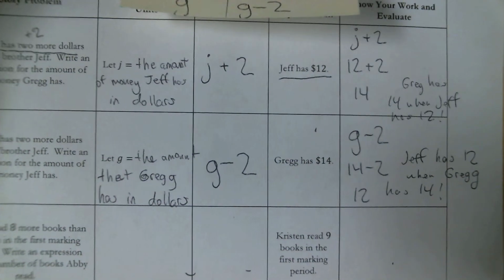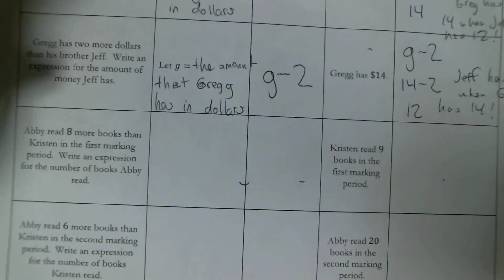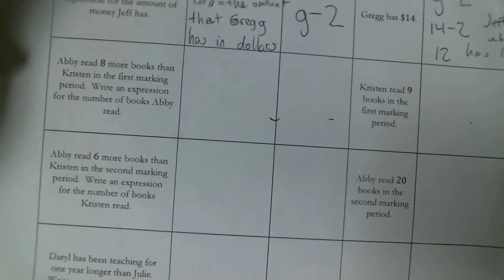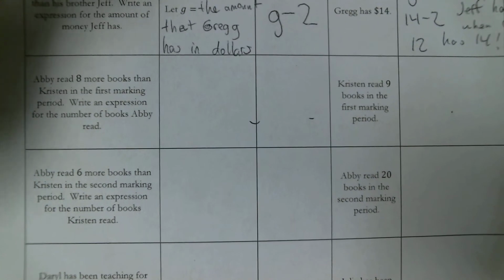Jeff has 12 when Greg has 14. Okay, so let's go ahead and see what we can do now. All right, we've got 2 new situations. I want you to see what you can do with these on your own. The only hint I'm going to give you is here.